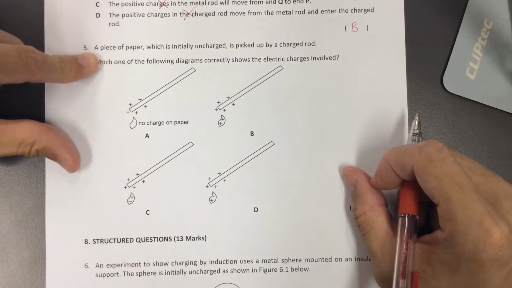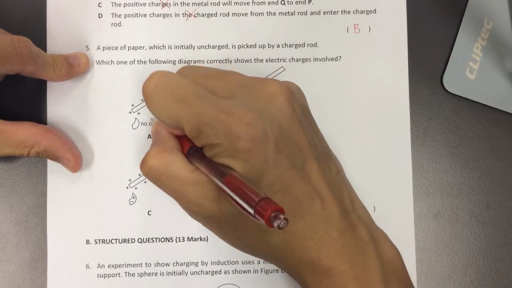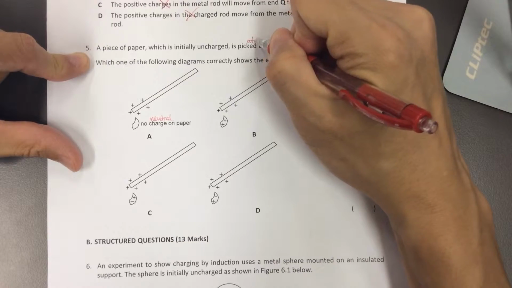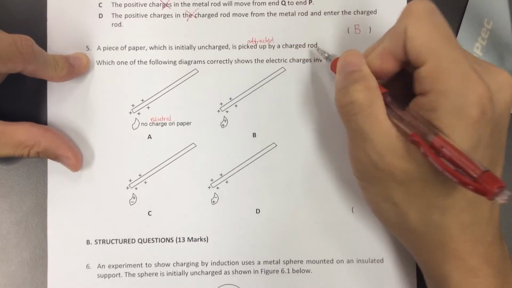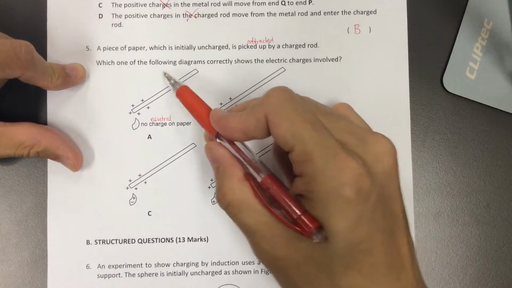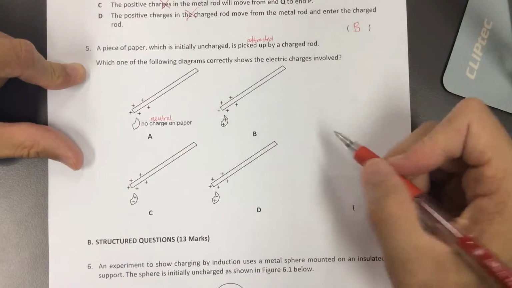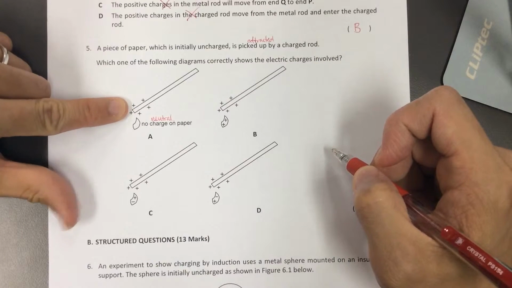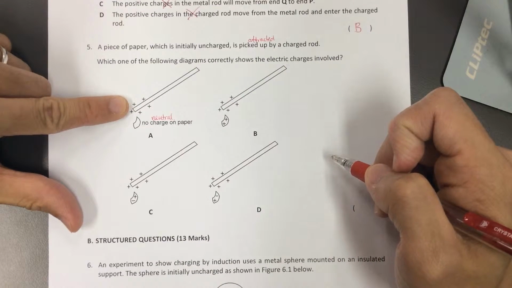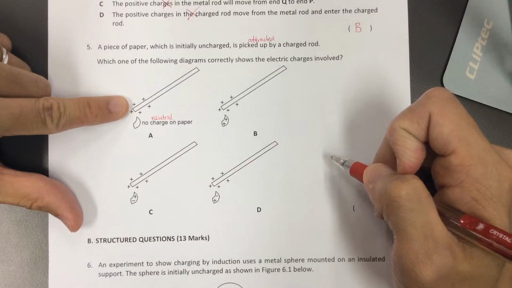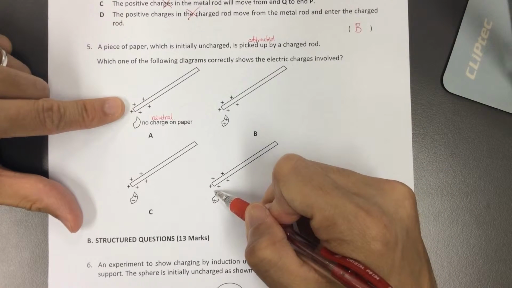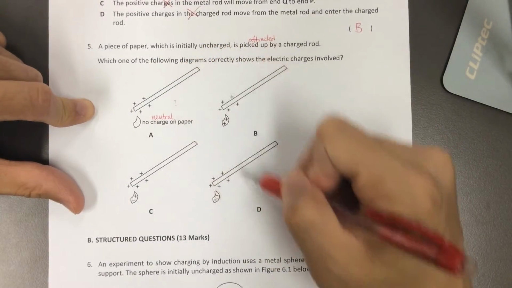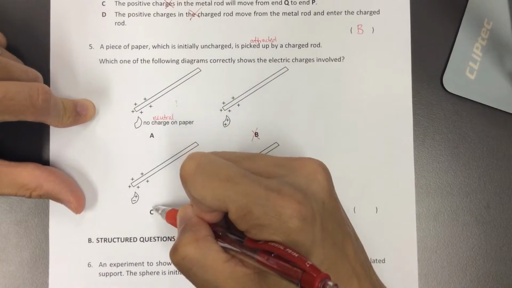We have a piece of paper in question 5, initially uncharged, no charge, neutral, picked up, attracted by a positively charged rod. Which of the following diagrams shows the electric charges involved? Now, the first thing you have to think about is what will attract to the positive charges. In our mind, we know that it's going to be negative. So, negatively charged, there's only one. But it may also attract a neutral. So let's keep these two answers while removing the other one.